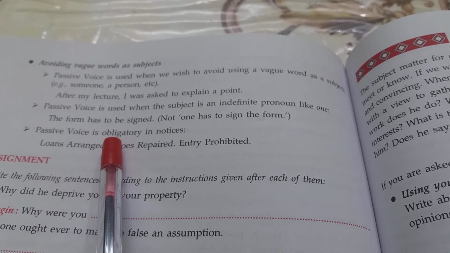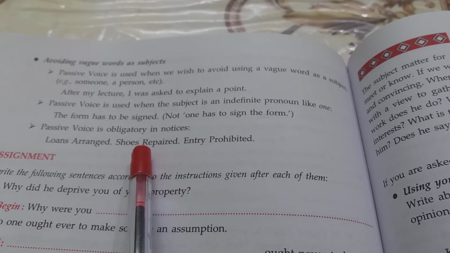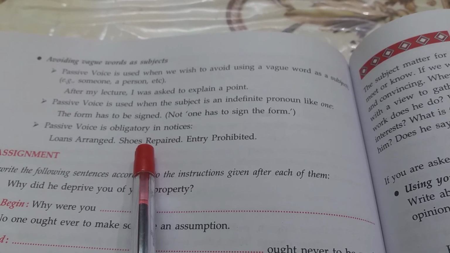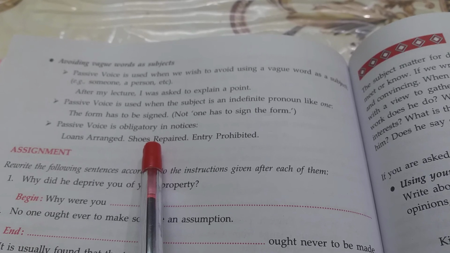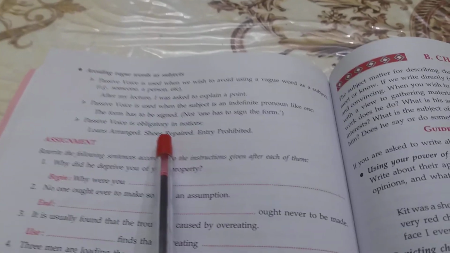Passive voice is obligatory in notices. So, children, this year you also have notice writing, and you know that in notice writing we always use the passive form.